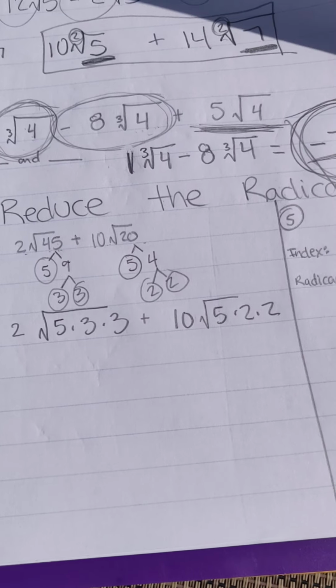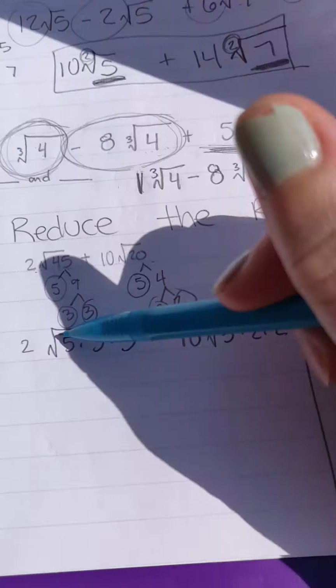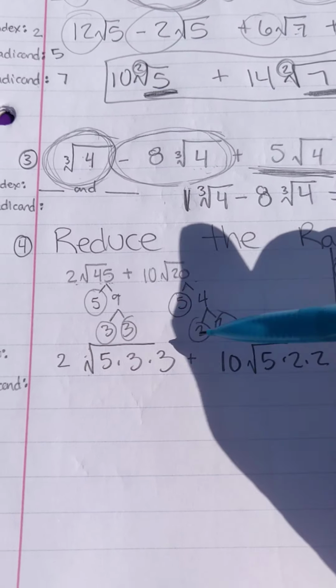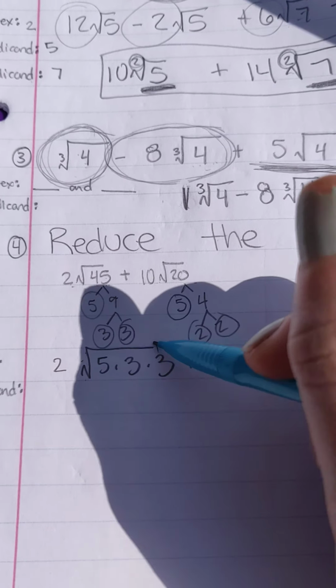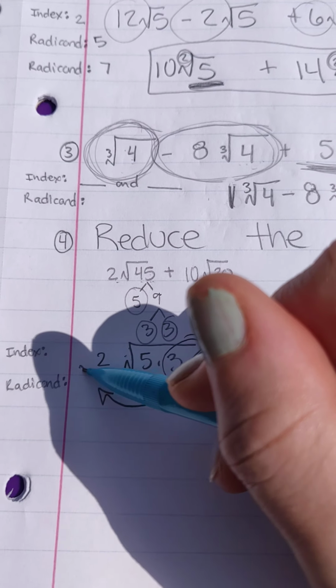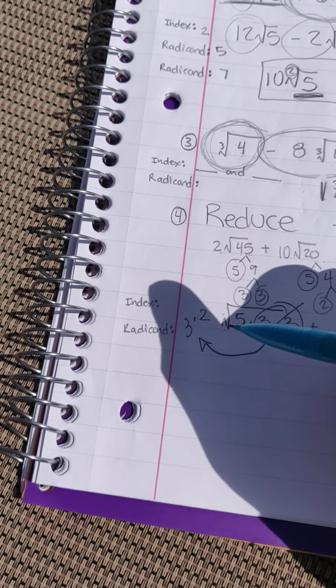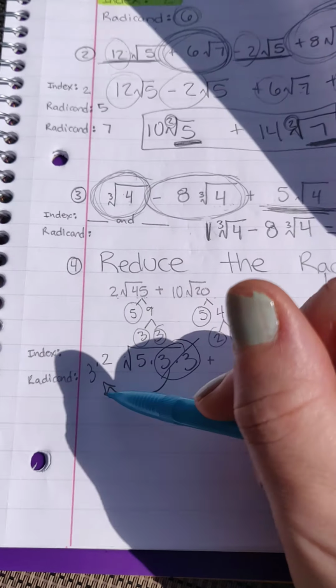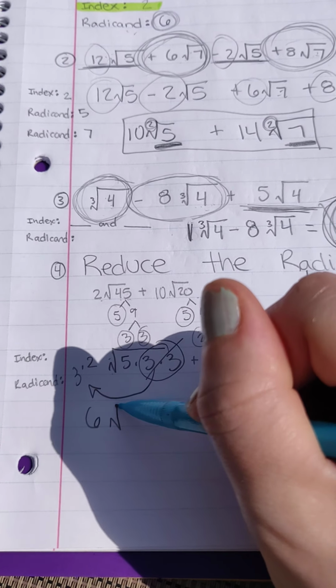So we're looking for two numbers that are the same, because the nth root is a 2 here. It's the invisible 2 that we don't see. So here's two numbers that are the same, 3's. They move outside of the square root. And when we do that, we have to multiply our 3 times 2. And then 3 times 2 gives us 6 root 5.